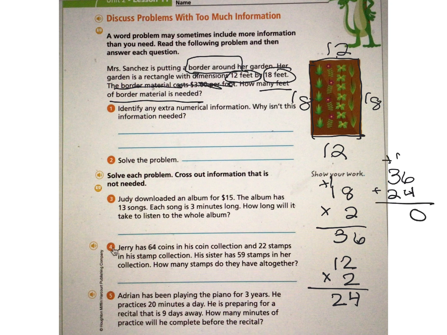And this is 60. So the information that's not needed is the border material costs $3 per foot.